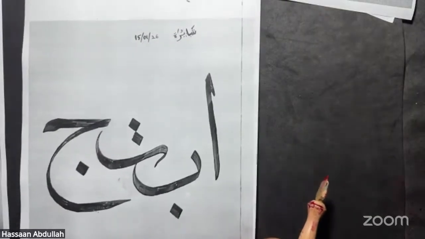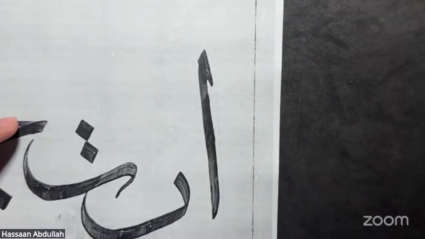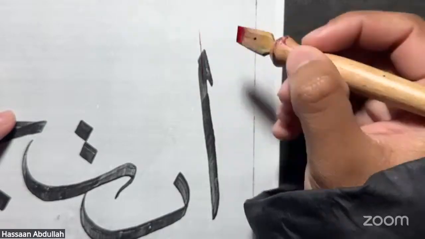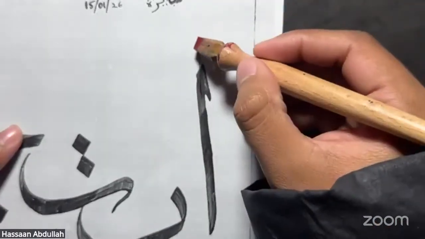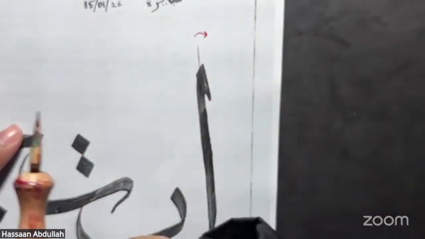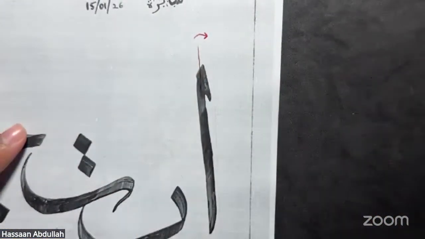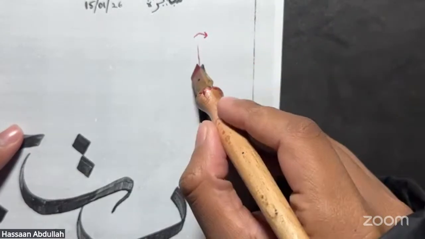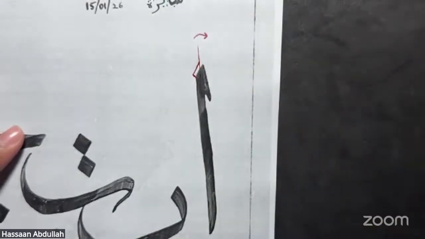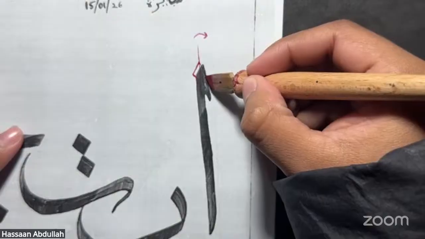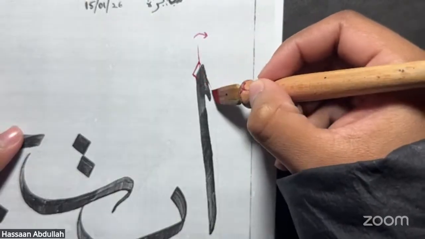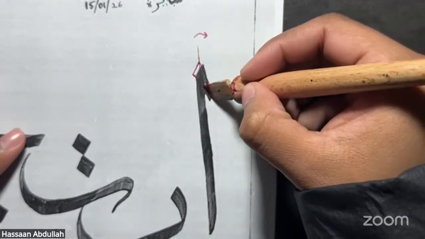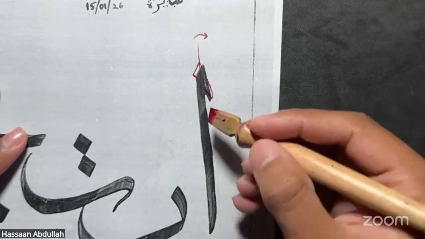You know why your Alif Taj, this thing is not in its place every time? Your Taj is going right where it is, like it's just falling. It doesn't look strong. Now the difference is, it is looking like it is standing on the Alif. It is part of the Alif.